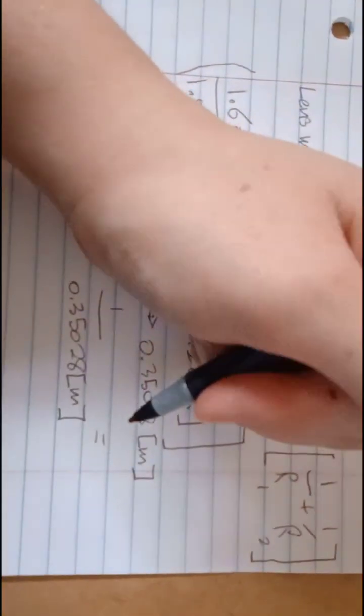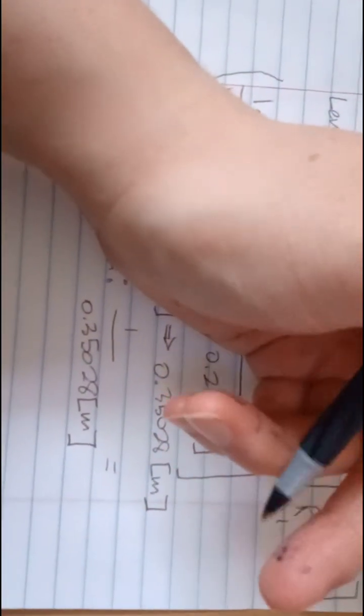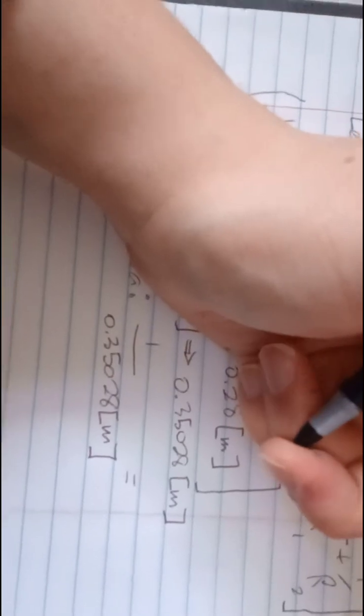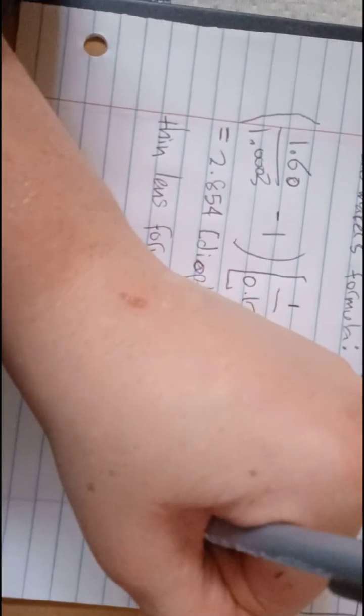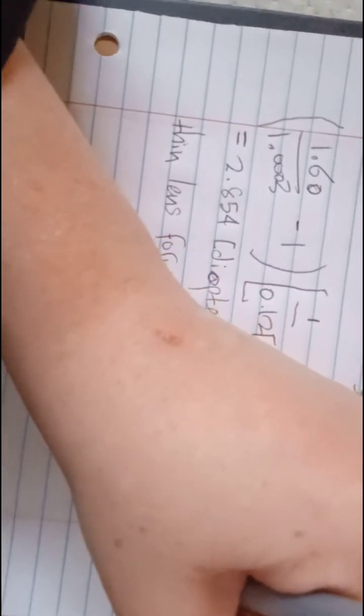We call it the thin lens formula. I don't know why. It's still the same sort of thing, I think. Oh well. It's just 1 over... 0.35028 meters equals... Where did I write that number down? Here it is. It's just a list of the answers to the math.